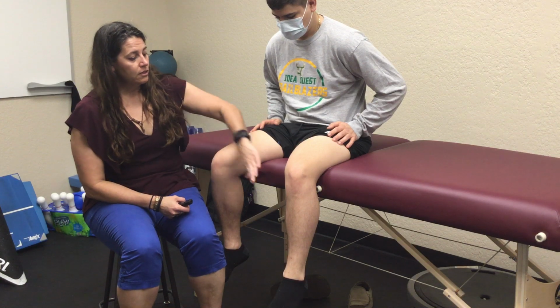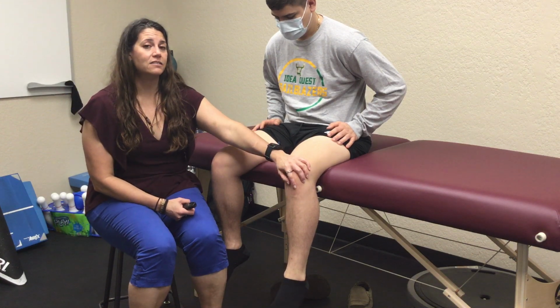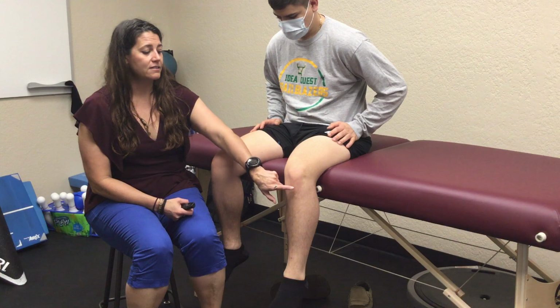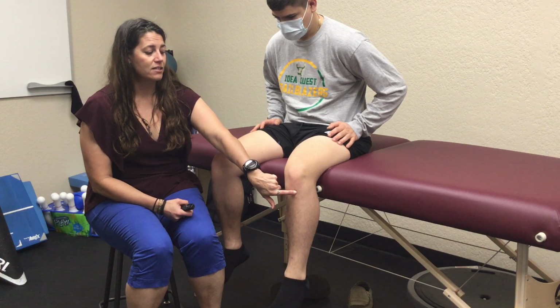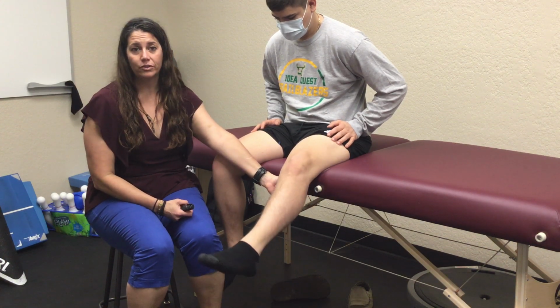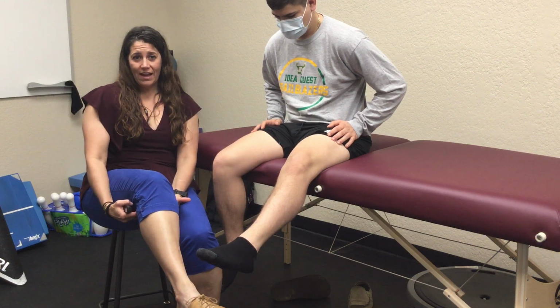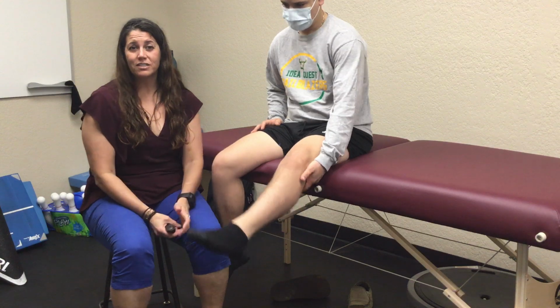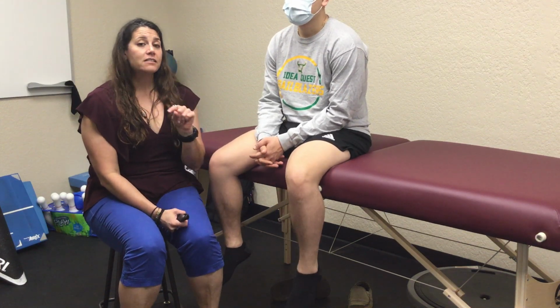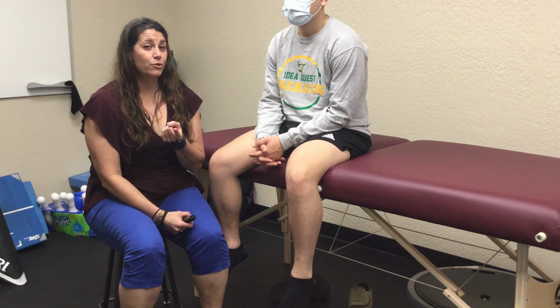What else? Ligaments: we can't really touch the ACL and the PCL, but the ACL is going to insert on the anterior aspect of the tibia, and the PCL will insert on the posterior aspect. Also, that weird fatty part in the back of your knee that sits between your tendons is called your popliteal fossa. And that's important because, one, we can get a pulse in there.